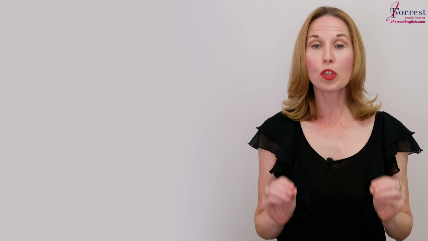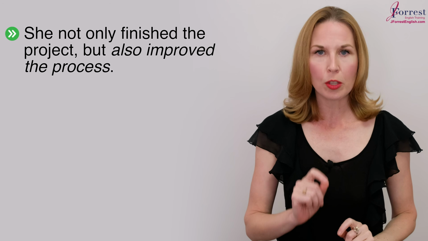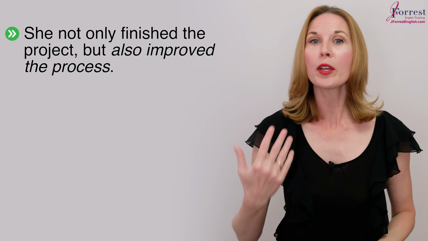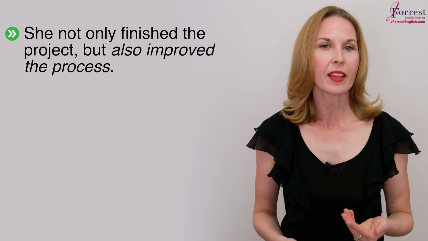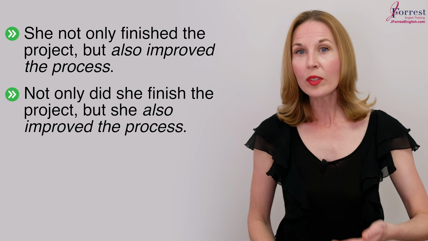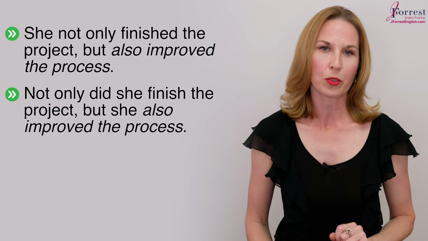Let's review those two patterns side by side. She not only finished the project, but also improved the process. The more advanced way of saying that: not only did she finish the project, but she also improved the process.